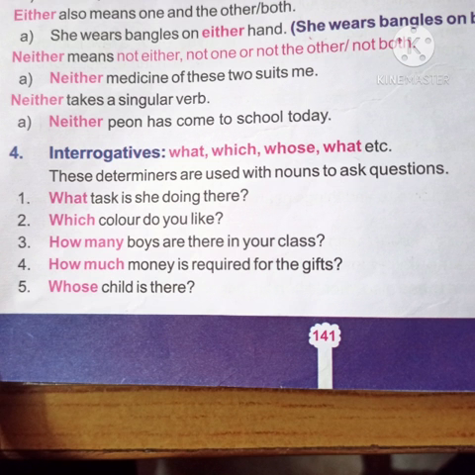एज यू कैन सी इन द पिक्चर ऑल्सो बेटा, दैट what task is she doing there, which color do you like, how many boys are there in your class, whose child is here. You can see beta, all the pink words are WH family words. They all are having a question in it, and they all are also carrying a sign of interrogation at the end of the sentence. So this is what our interrogative determiners are.